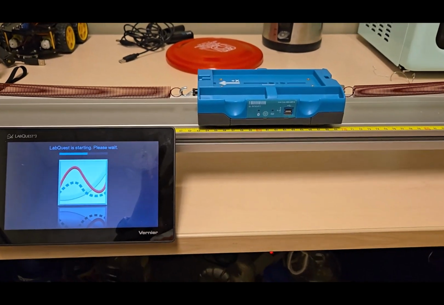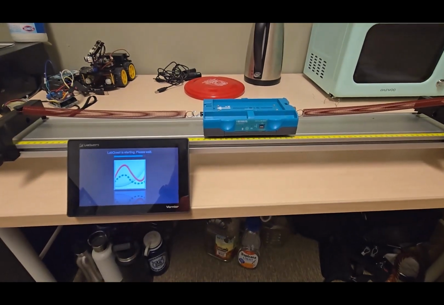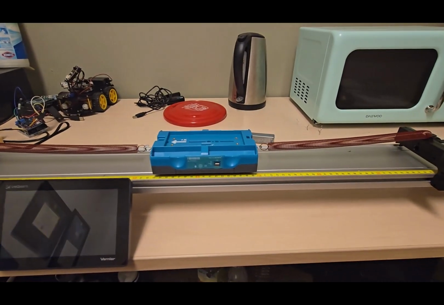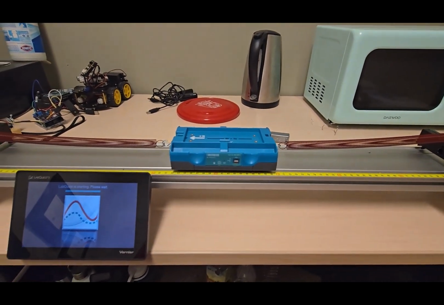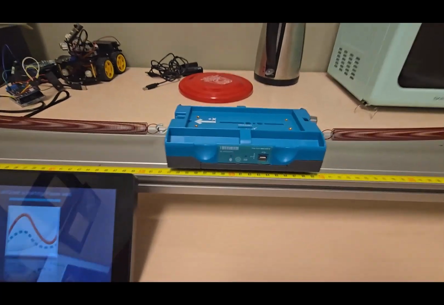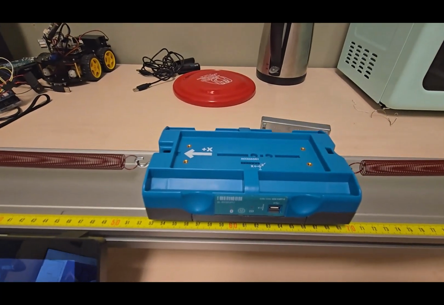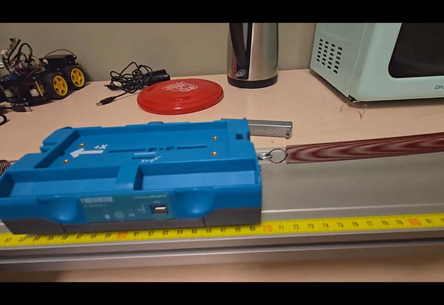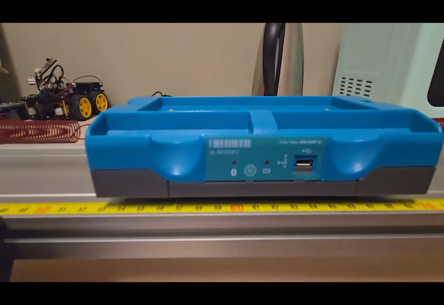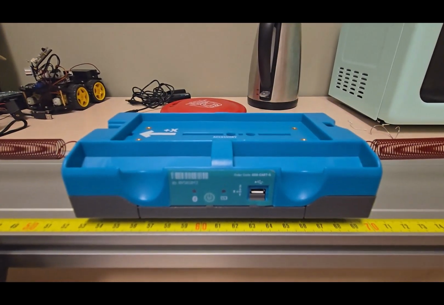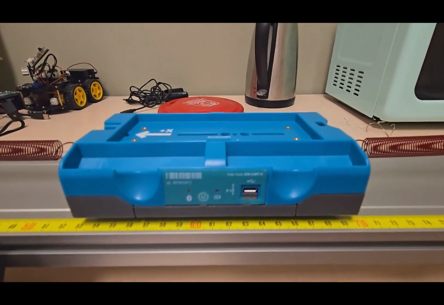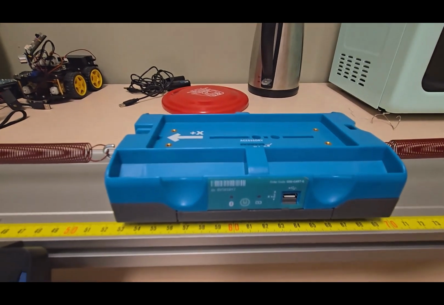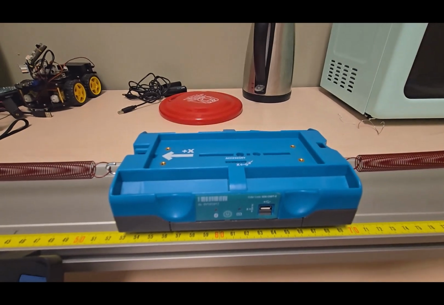Hi everyone, we are back and we are going to start our vibrations lab. So our second lab in this series. Last time we dealt with statics. Now we're going to be dealing with vibrations. So we're going to use our Vernier cart system. You see here we have our two hooks. This is going to measure our actual displacement, and it will also calculate acceleration and velocity. So it's a really nice system.